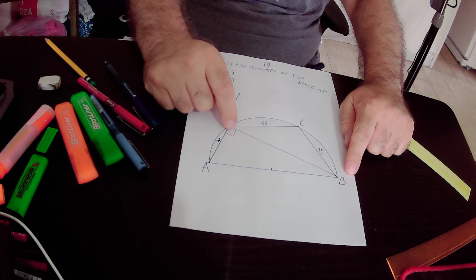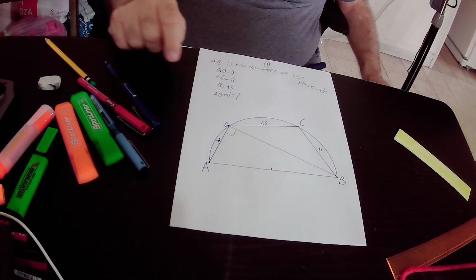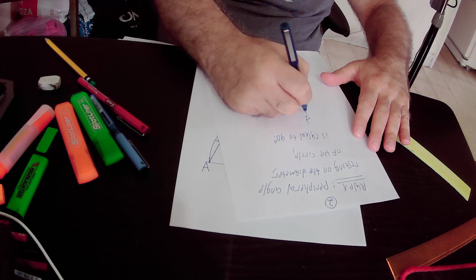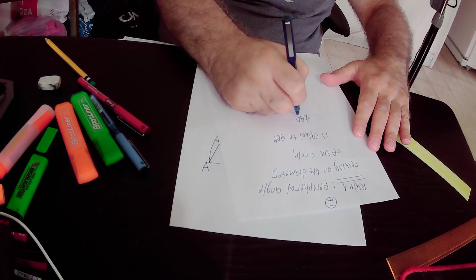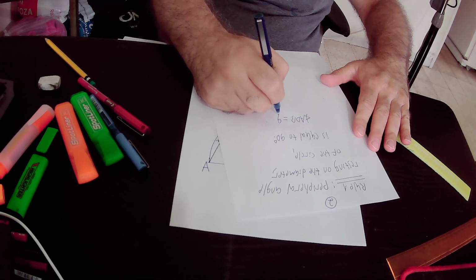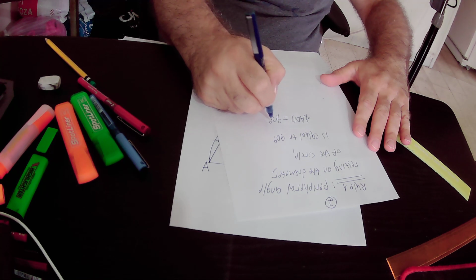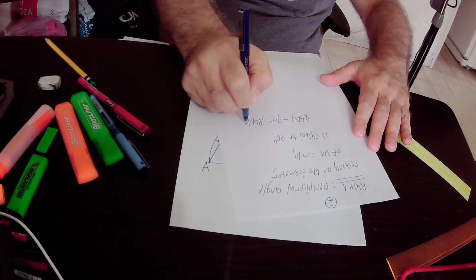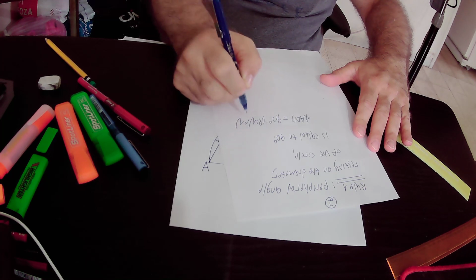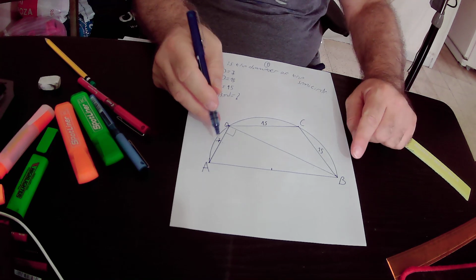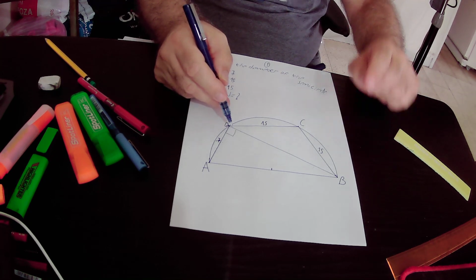So we can write here that angle ADB equals 90 degrees according to rule number 1, because it rests on the diameter of this semicircle, that is AB.